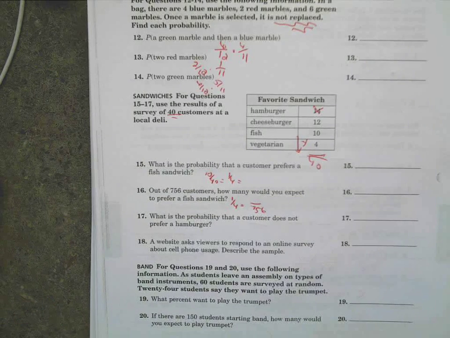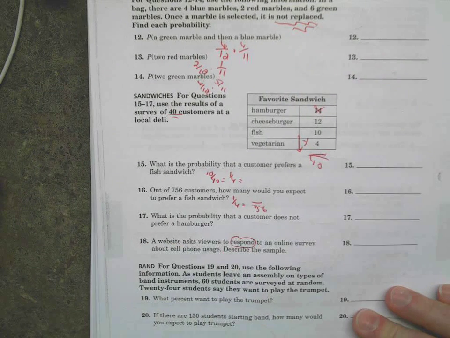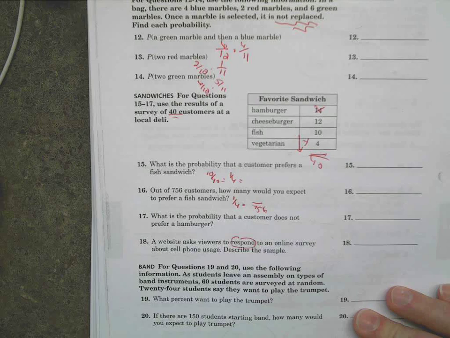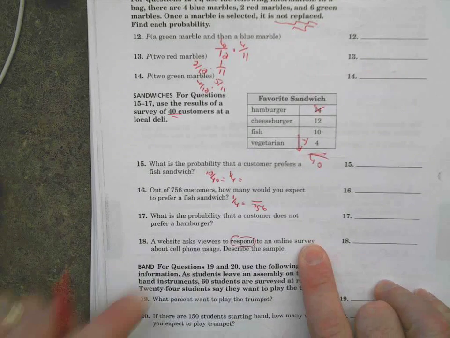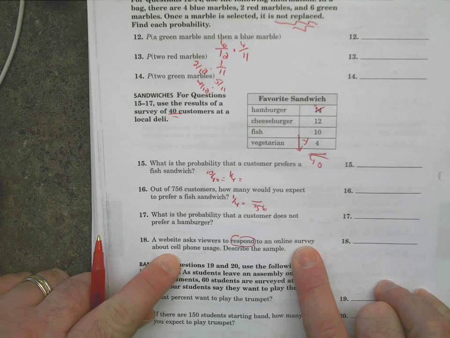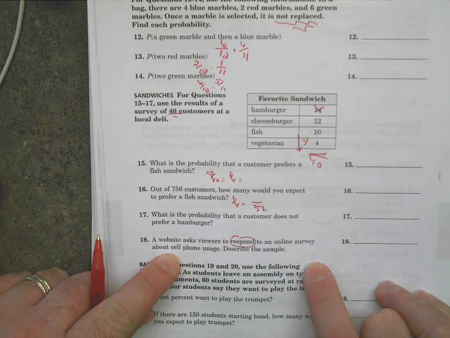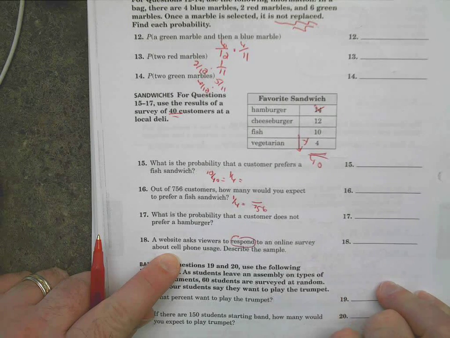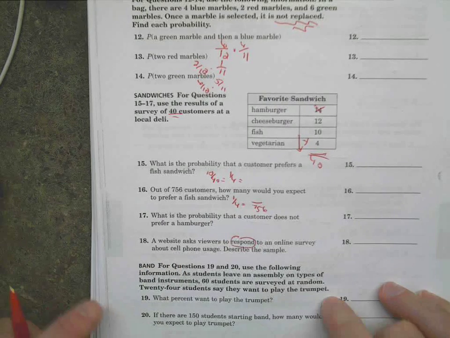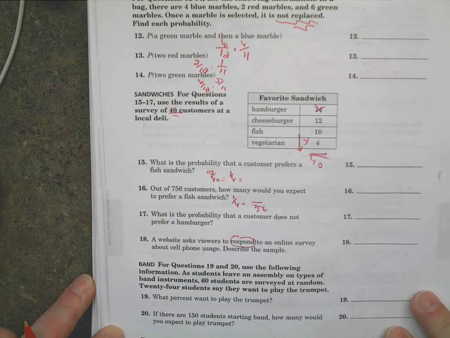18 says the website asks for viewers to respond to an online survey about cell phone use. If they're asking you to respond, it's going to be voluntary. Now, if they're only asking people about an online survey in cell phone use, not everybody's online. Not everybody's using a cell phone. So take a good look that this is a voluntary, biased response survey. Take a good look at all the different, I think there's 5 you got to look up.